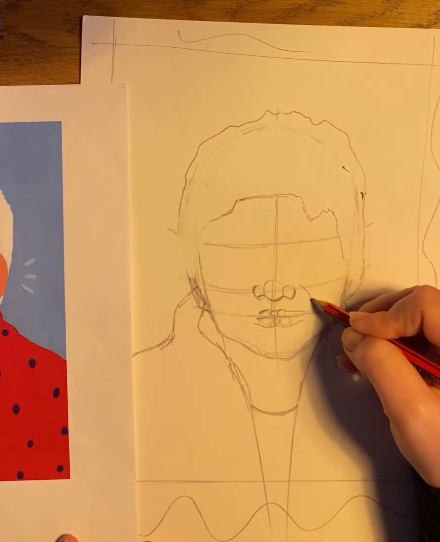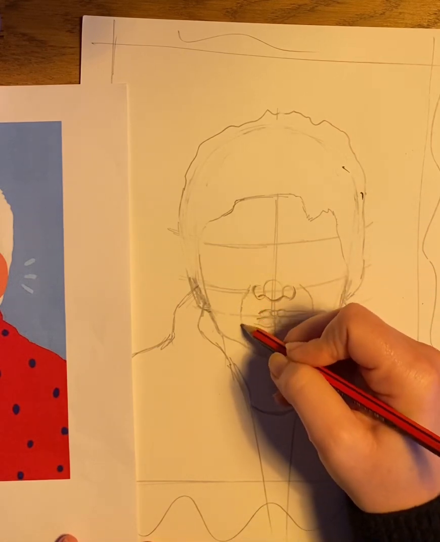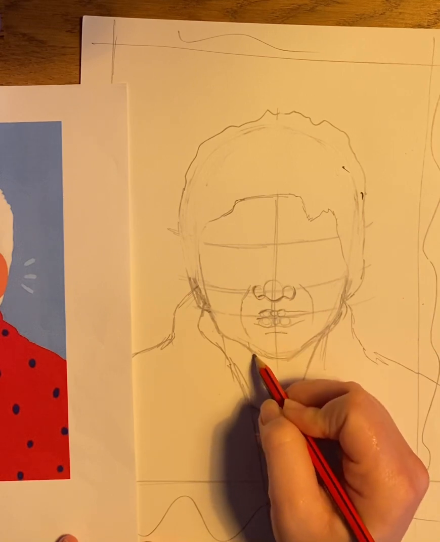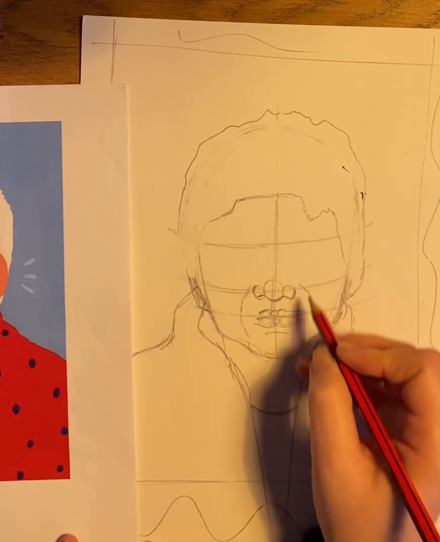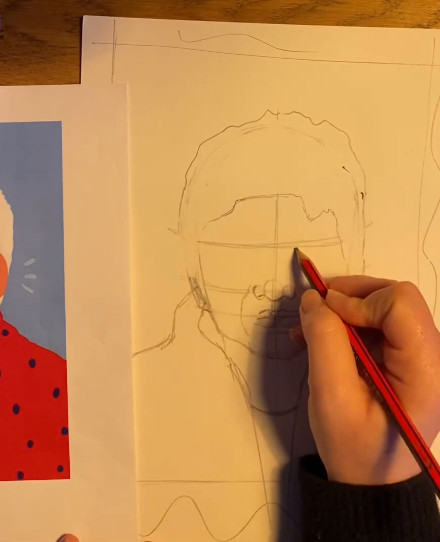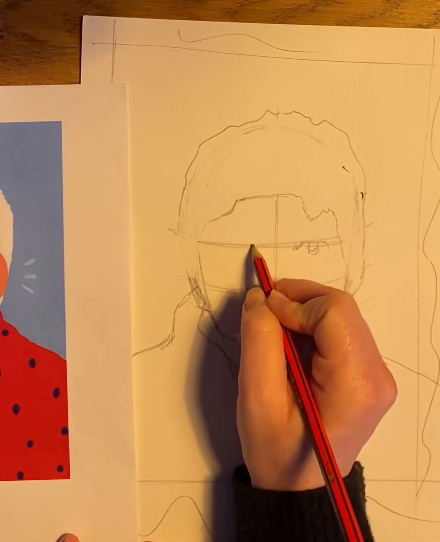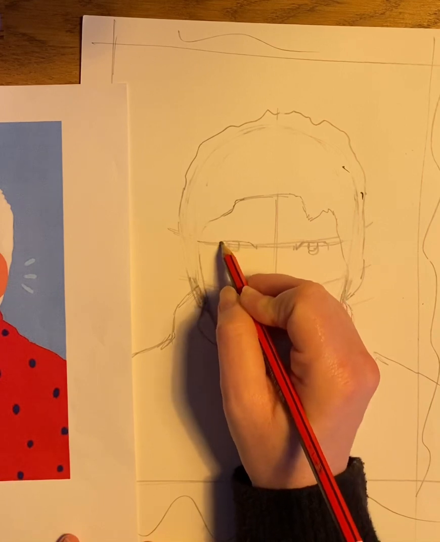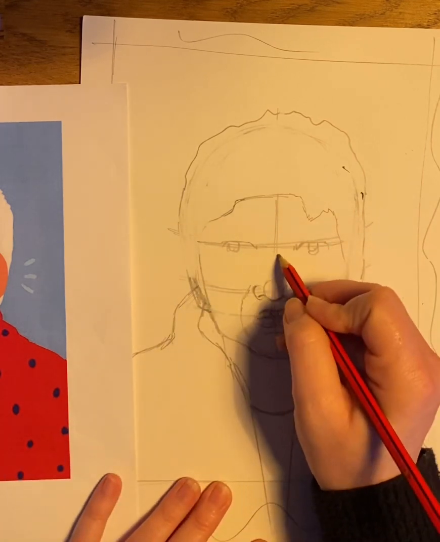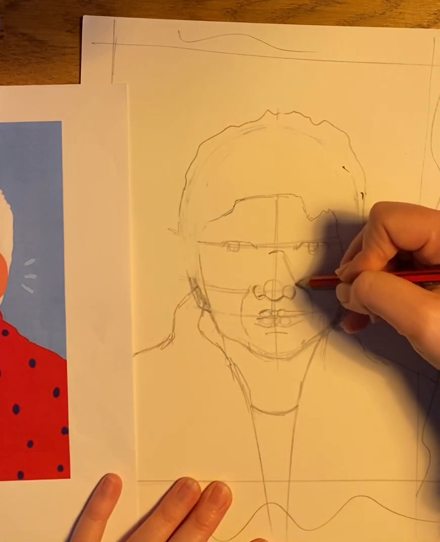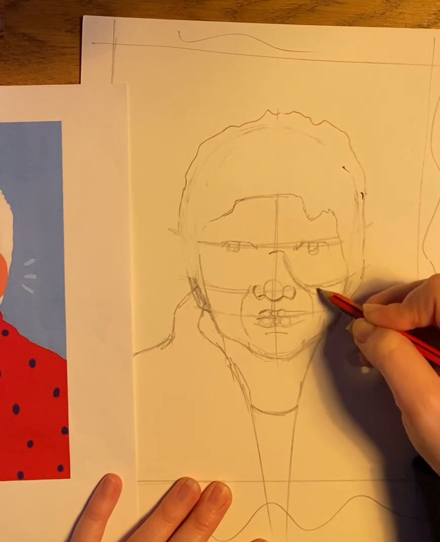Now she's got all those lovely lines and that chin coming in here. Just going to bring that eye straight, and then she's got her eyes. And so now we can see her eyes in there.